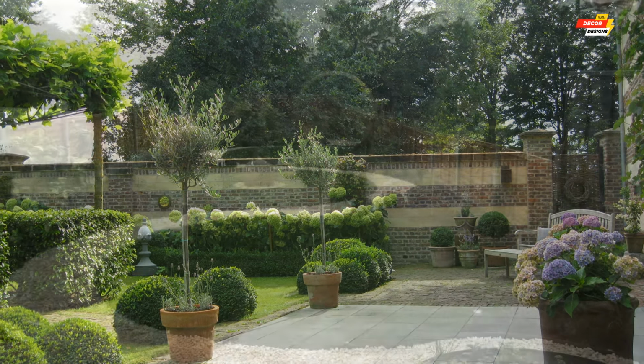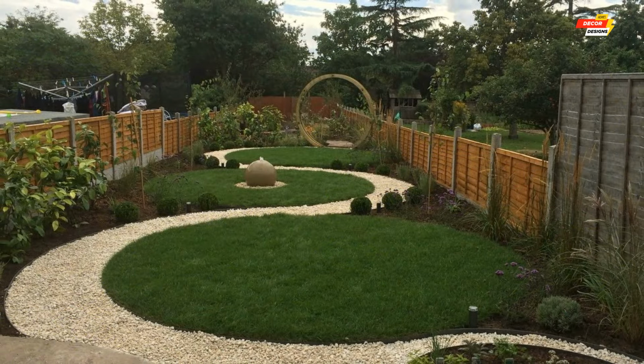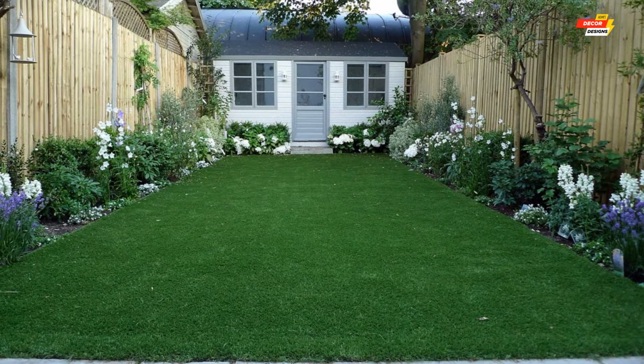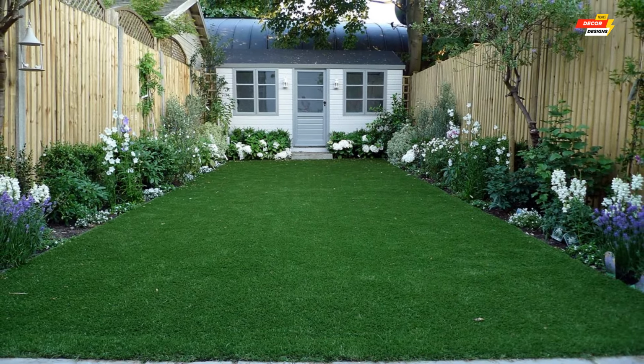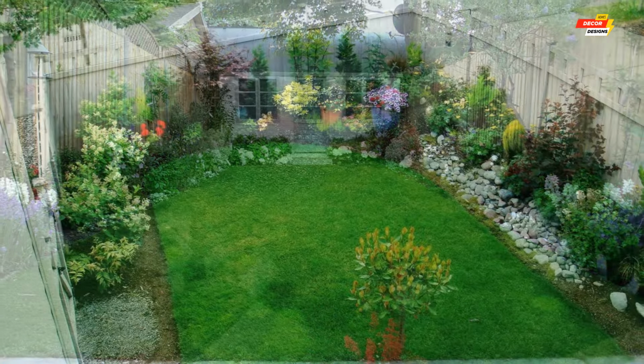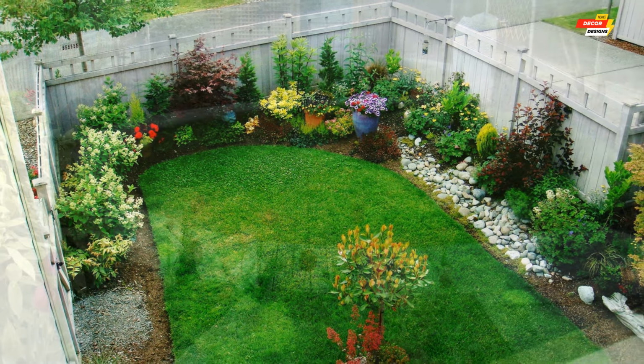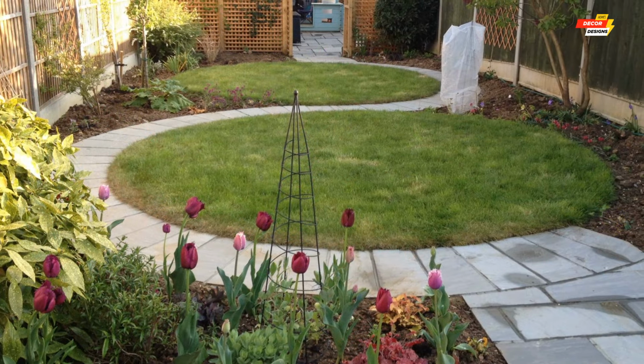7. Build a patio or deck. Create a comfortable and inviting outdoor living space with a patio or deck. These structures provide a solid foundation for outdoor furniture, grills, and other amenities. Choose materials that complement your home's architecture and withstand the elements.